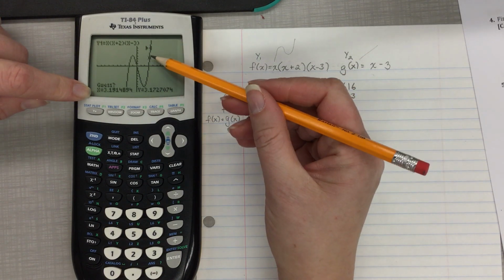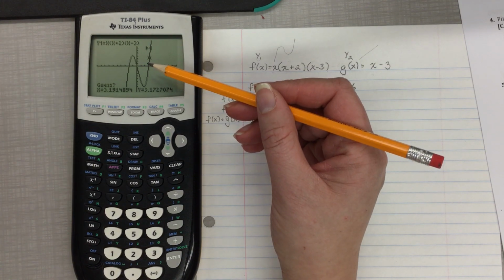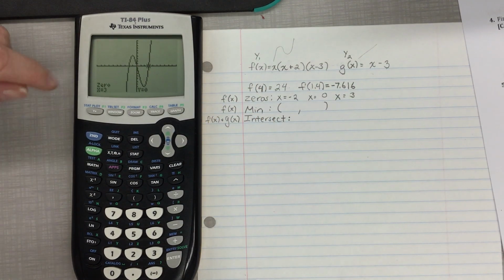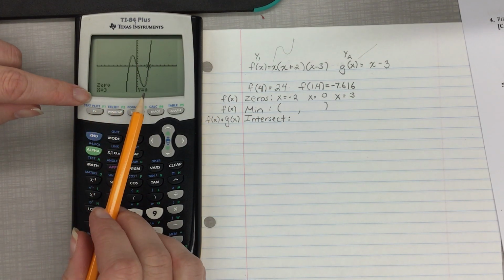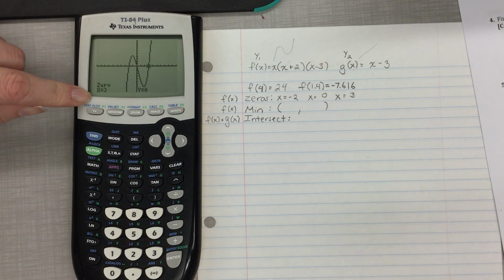So your guess really doesn't matter, so you can just hit enter one more time. You have to be to the left for the left bound, right for the right bound, and then just hit enter a third time, and it gives us the point 3, 0 and tells us it is a zero. That's this one. You can practice that for this one and this one. Pause the video and do that if you want.